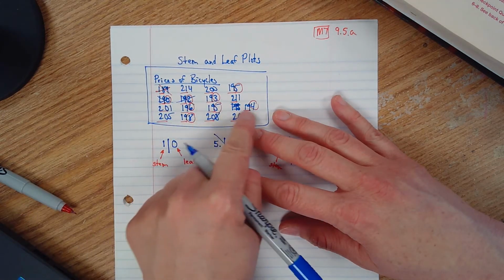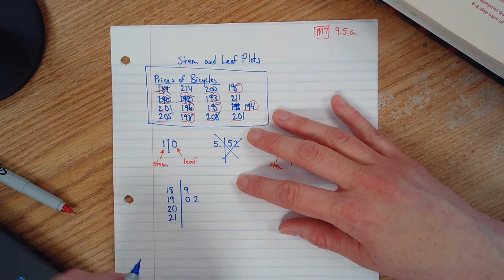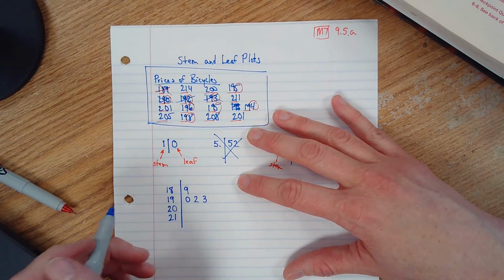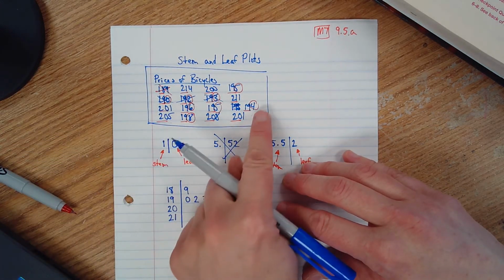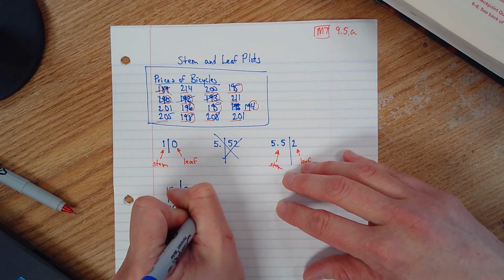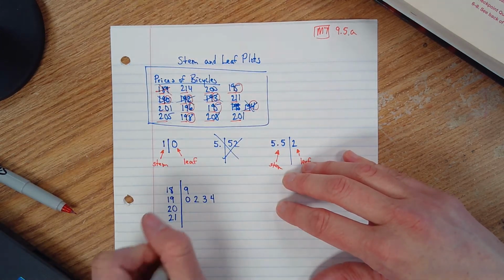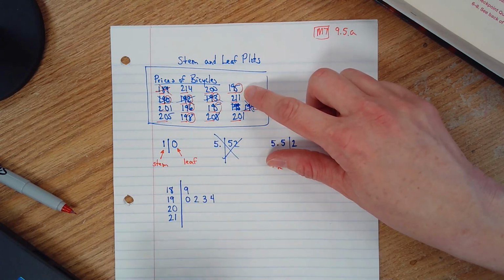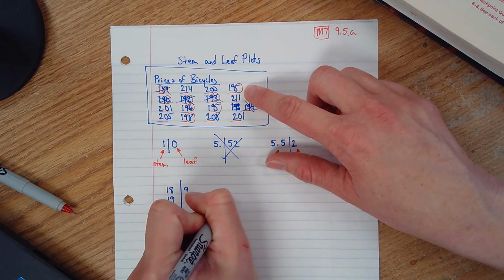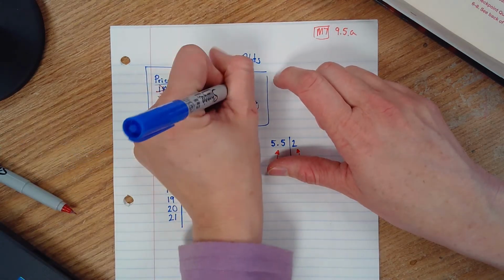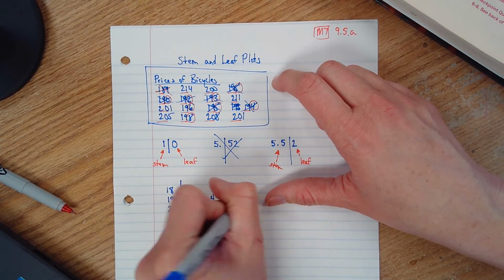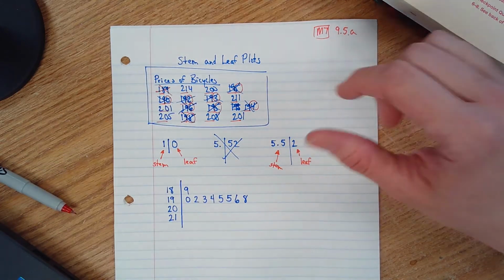And then next I have 193, so I'm going to put a 3 right here. That one's used up. And then 194 is the next smallest, so I'm going to put a 4. And then I have 2 5s, so I need to show those as 2 separate pieces of data. Put 2 5s. And then I have a 6 and an 8, so I'm going to put those, spacing them out nice and evenly. All right.